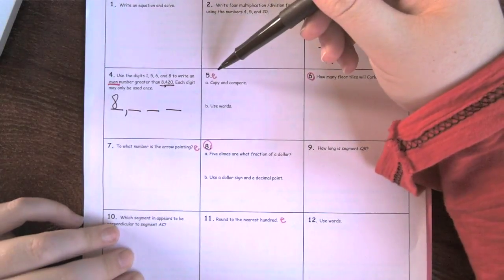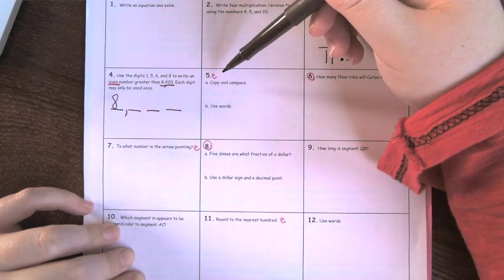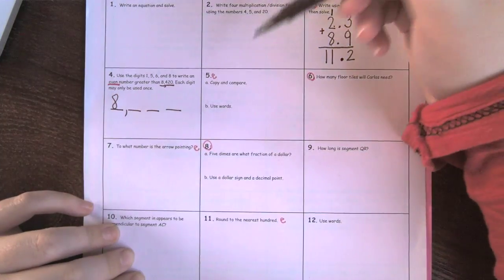Number 5. I'm sorry if you can hear my laundry and dishes going. Miss G has to wear clean clothes to work. But we're on number 5 now.